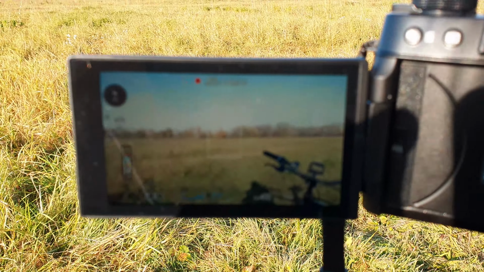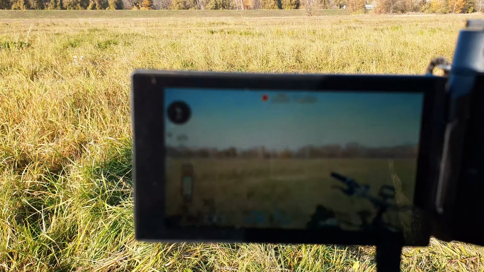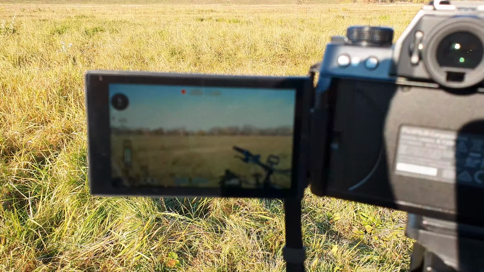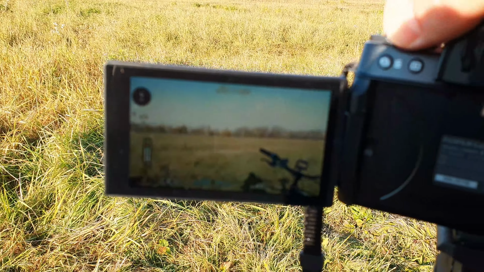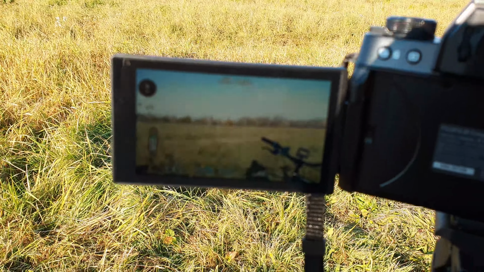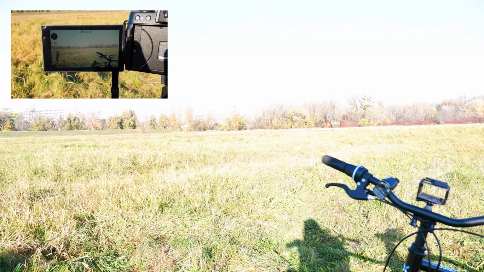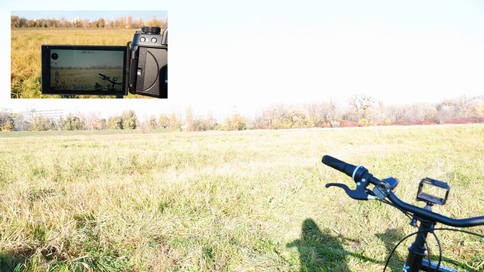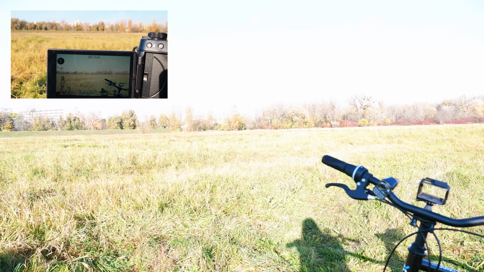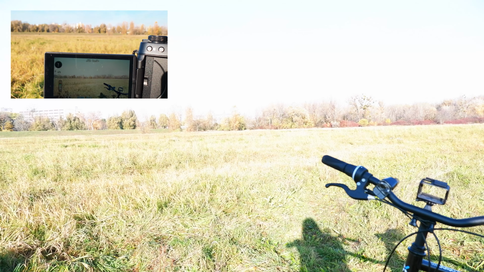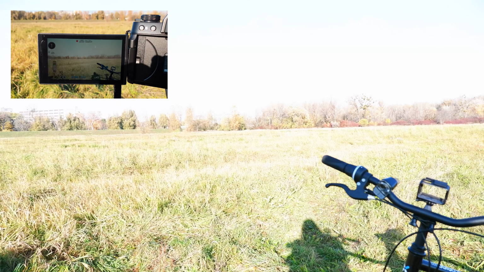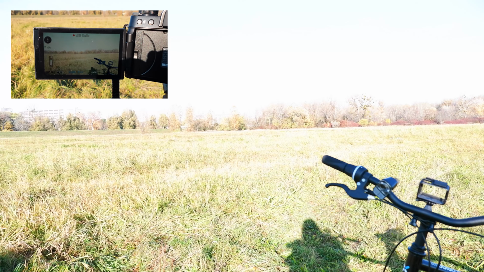So right now it's at almost -1, the exposure, and we are at 1/1600 the shutter speed. Let's get it all the way to 0. So this is what correct exposure should look like, but the sky is completely blown out, so I'm not sure if it's a firmware issue or what.